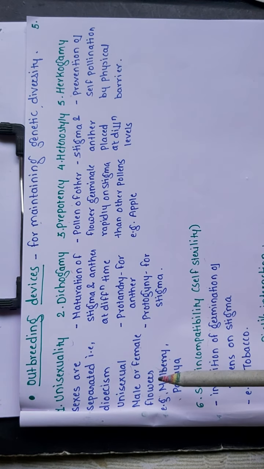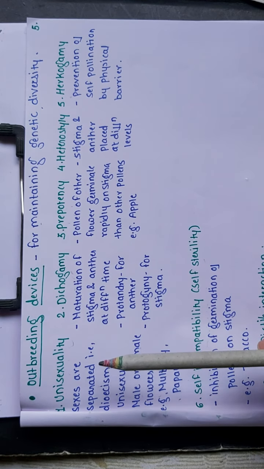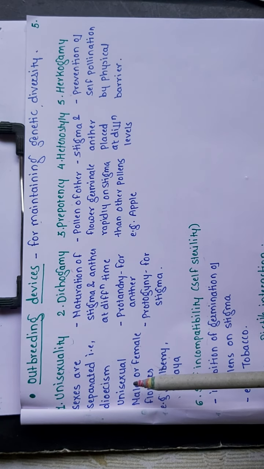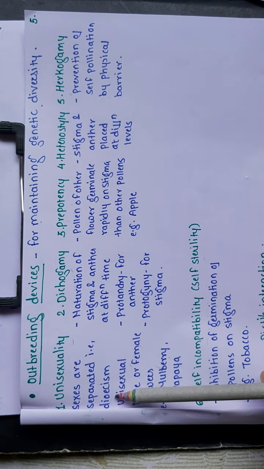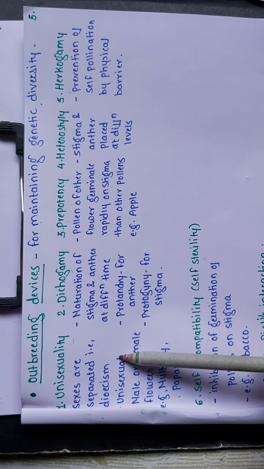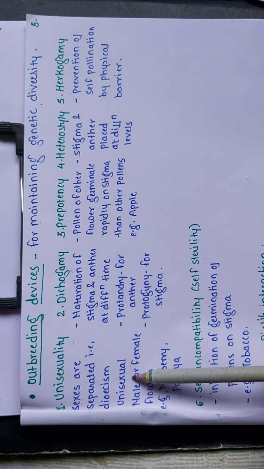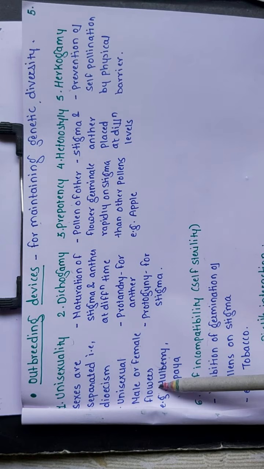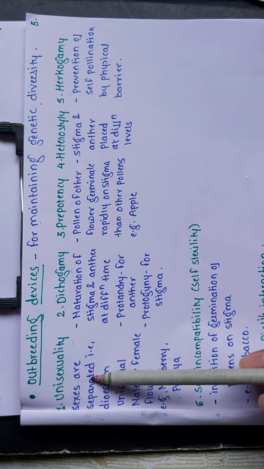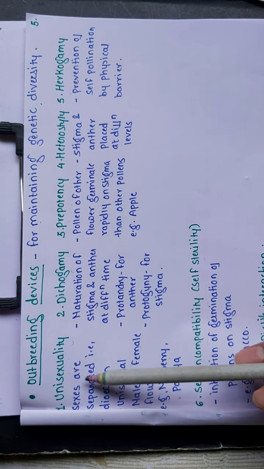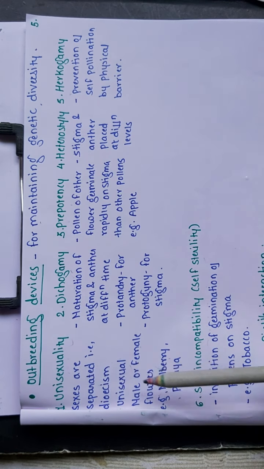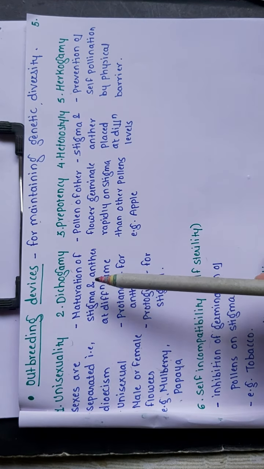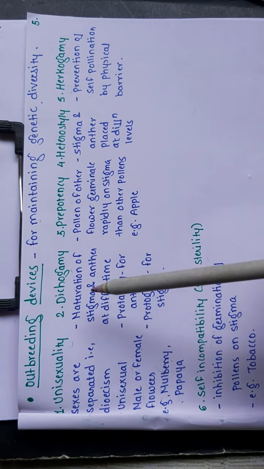First we'll start with unisexuality, that is unisexual. That is nothing but the sexes are separated. That is what is known as a dioecious plant, also called a unisexual plant. In that, the male and female flowers are different. So that is what is known as sexes being separated, and it comes under unisexuality. They have given the examples mulberry and papaya. The second outbreeding device they have given is dichogamy.